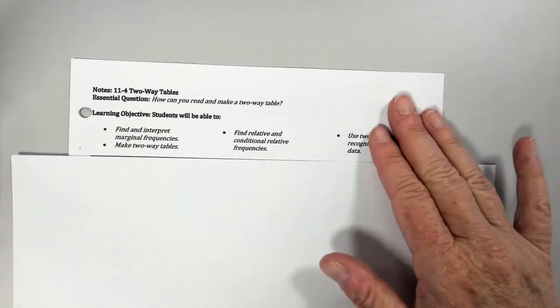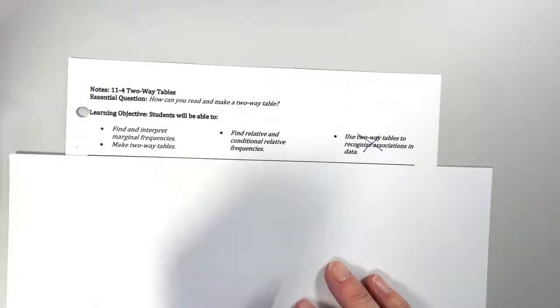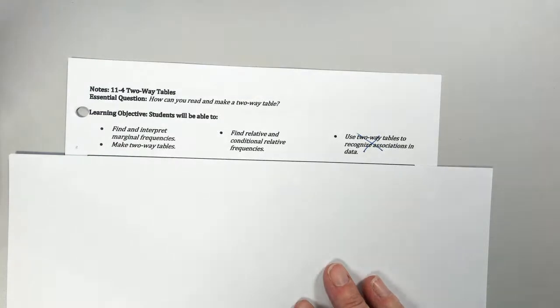We are going to find and interpret marginal frequencies. We're going to make two-way tables, and we're going to find relative and conditional relative frequencies. So we are not going to be looking at two-way tables to recognize associations.